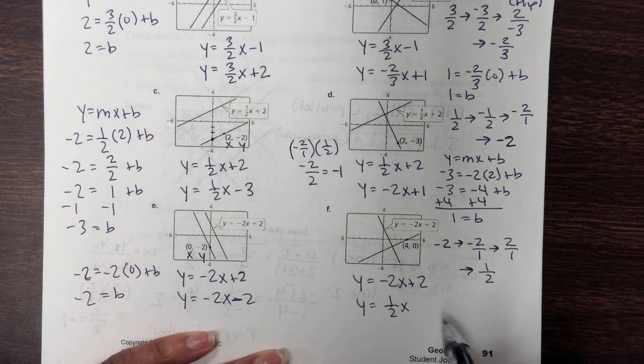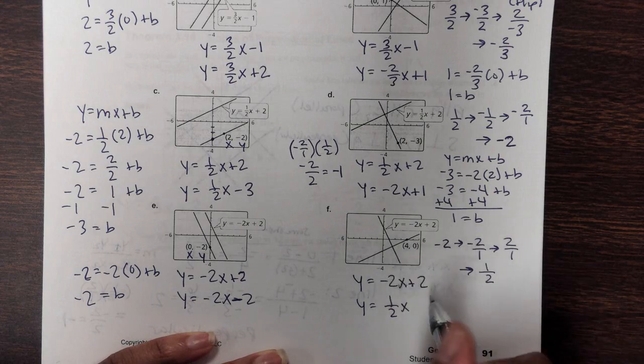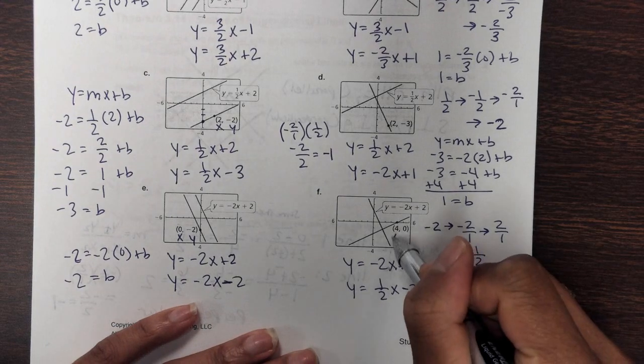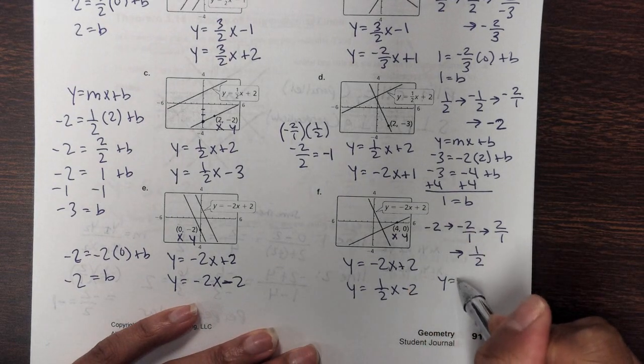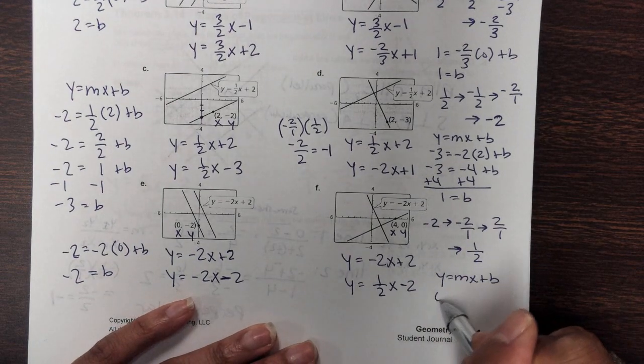And again, I do not know what my y-intercept is. It's going to be passing through this point. So it looks like it's a negative 2, but it doesn't hurt to double check. So have x and y, plug it into your y equals mx plus b. So y is 0.